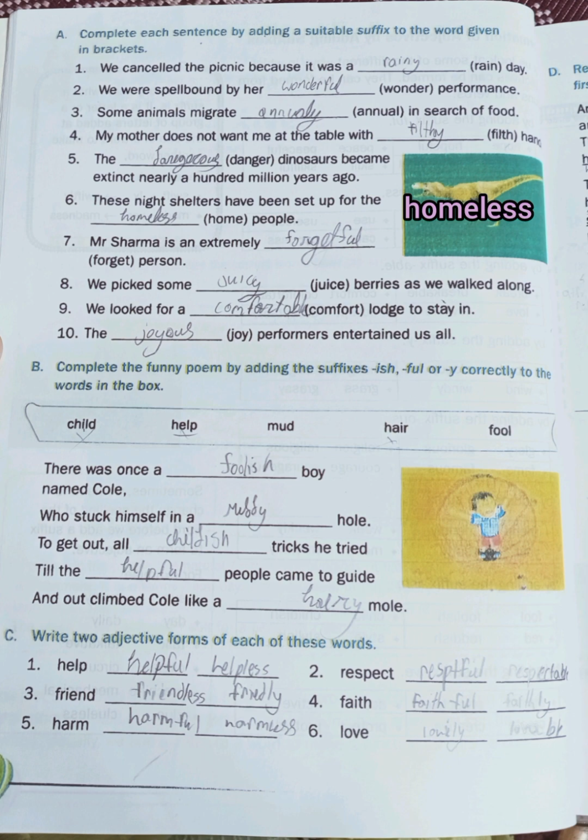6. These night shelters have been set up for the homeless people. 7. Mr. Sharma is an extremely forgetful person. 8. We picked some juicy berries as we walked along. 9. We looked for a comfortable lodge to stay in. 10. The joyous performers entertained us all.